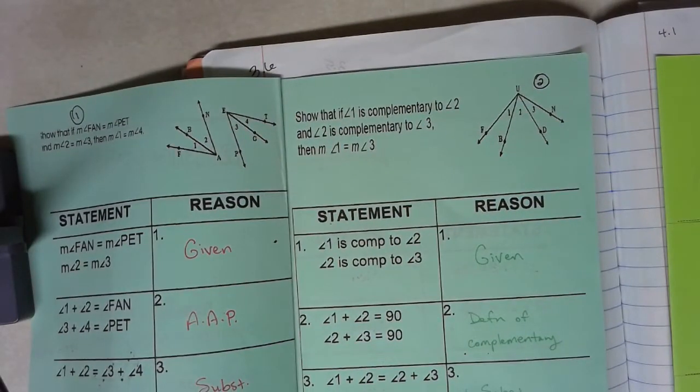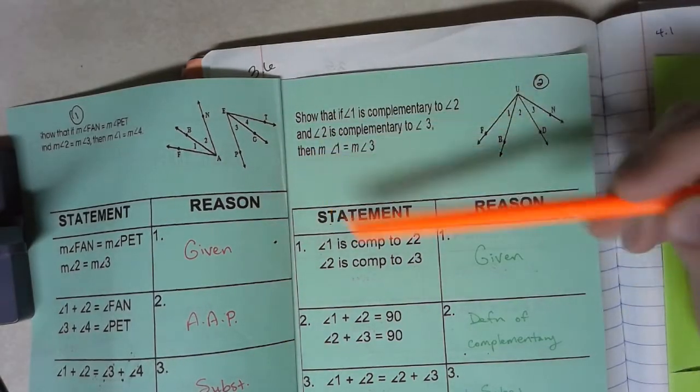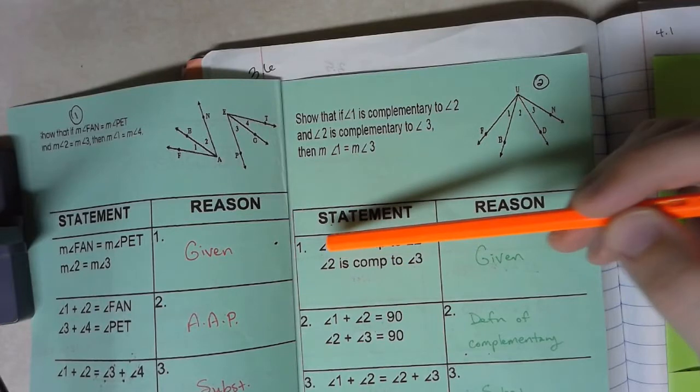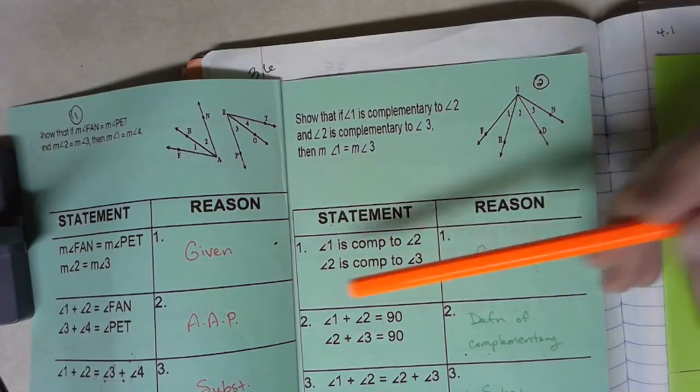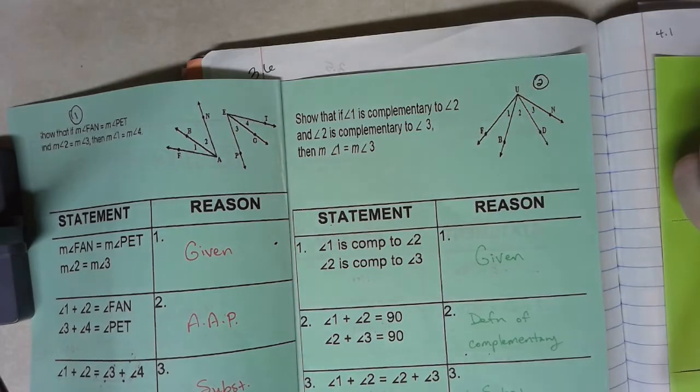So page 2, show that if angle 1 is complementary to angle 2 and angle 2 is complementary to angle 3, then the measure of angle 1 is equal to the measure of angle 3. So first up, everything between the if and the then is my very first statement. So angle 1 is complementary to angle 2. Angle 2 is complementary to angle 3. That is given to us.